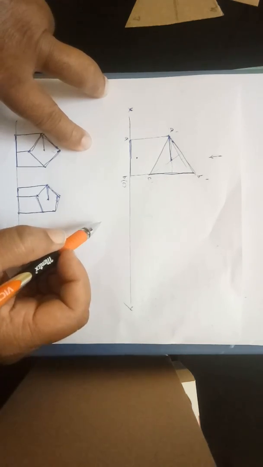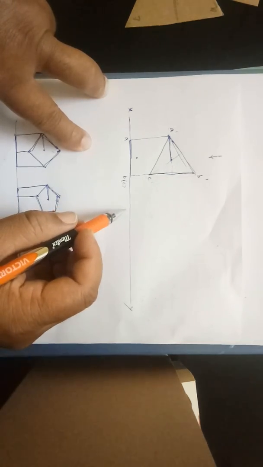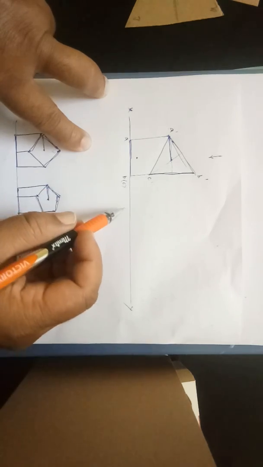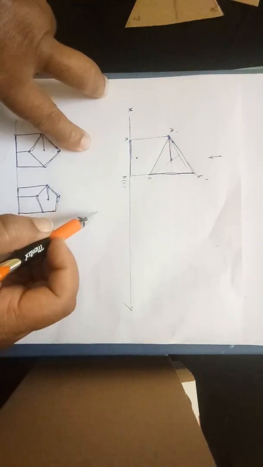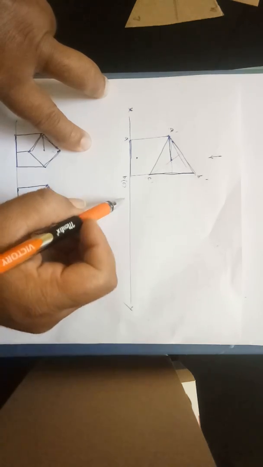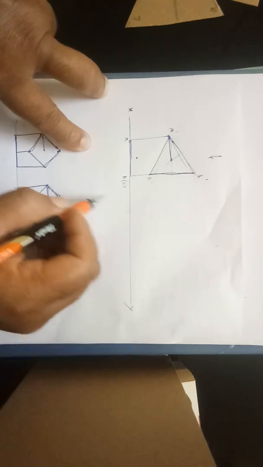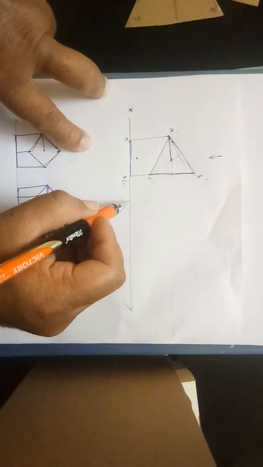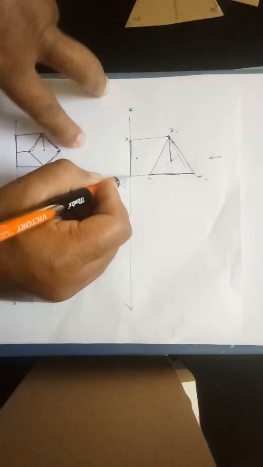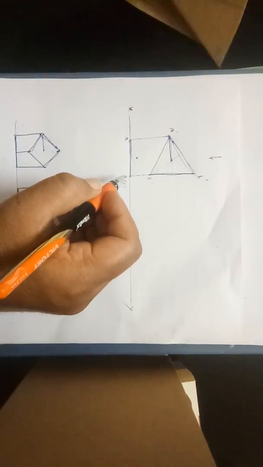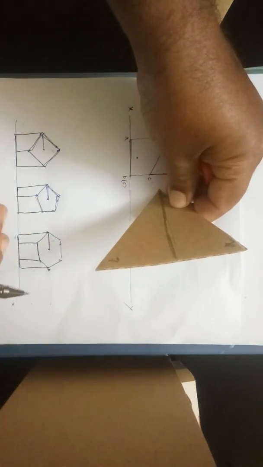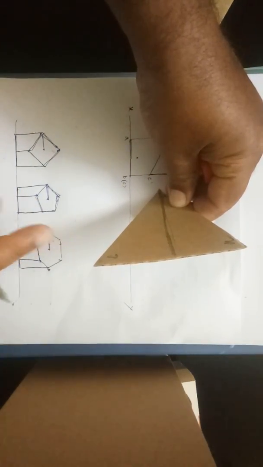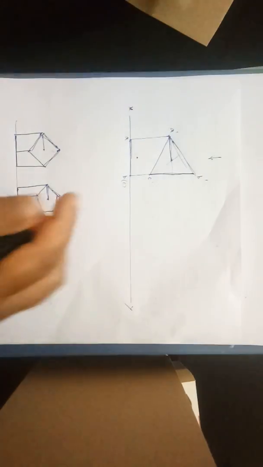Usually the VP condition is given as the surface of the lamina being inclined to VP at some angle. Inclination with VP can be seen only in the top view. So if the lamina is inclined to VP like this, then in the top view you will see the inclination.